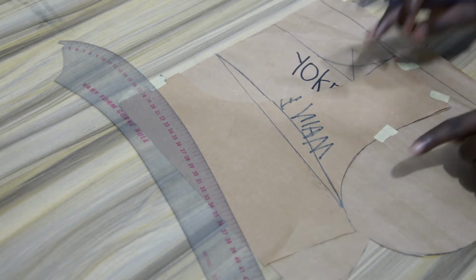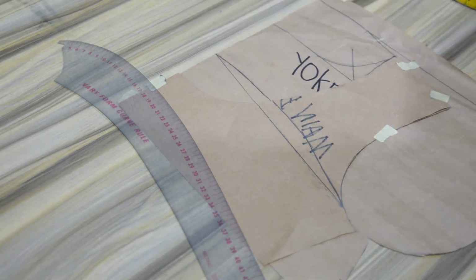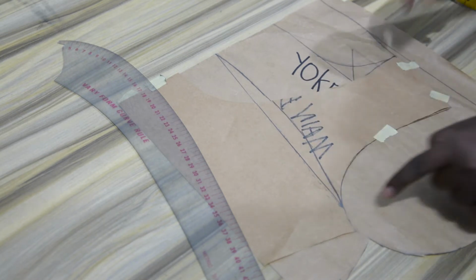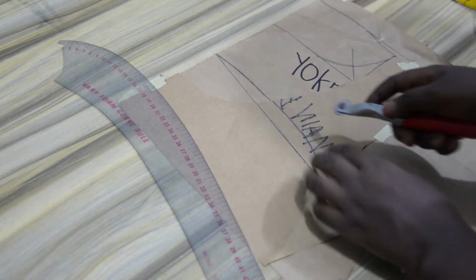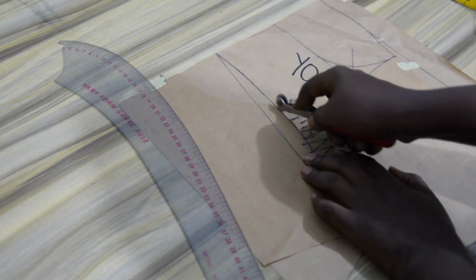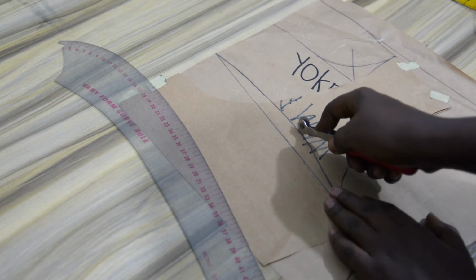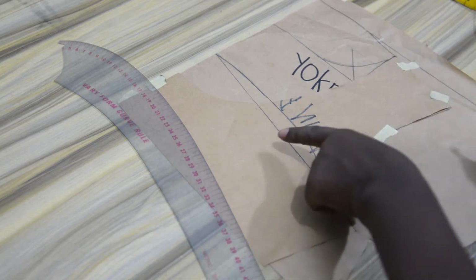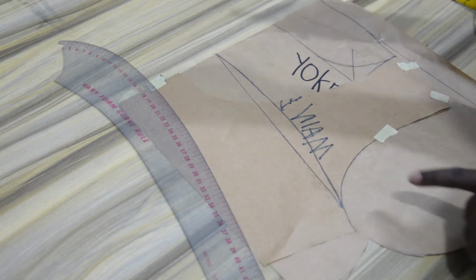So this is the shape I'll be having for my keyhole design. Then I'll take my tracing wheel and transfer this on my yoke. So the part of the shape that falls on the main bodice is what I'm transferring on my yoke pattern.